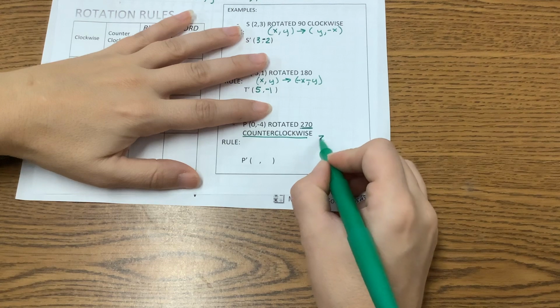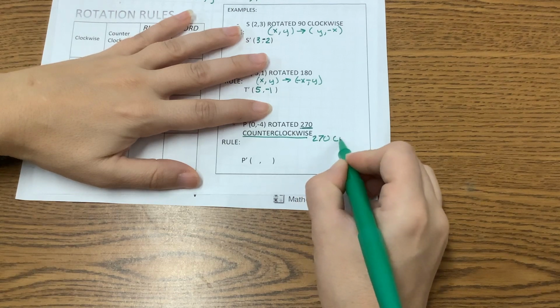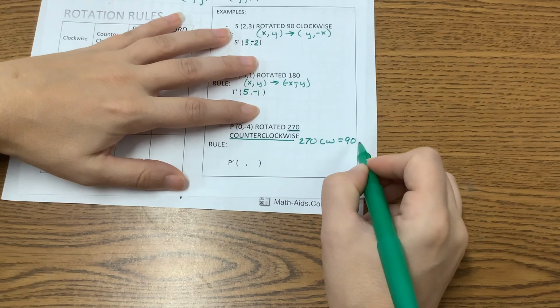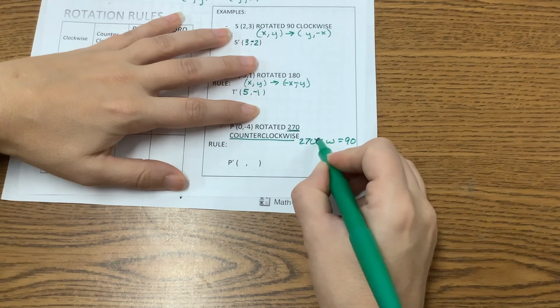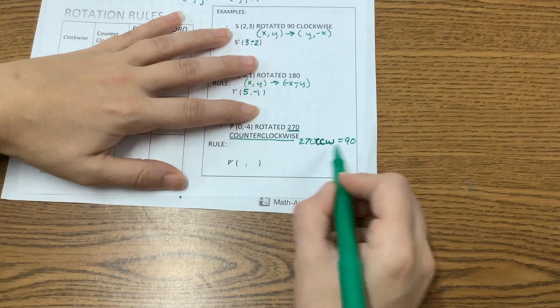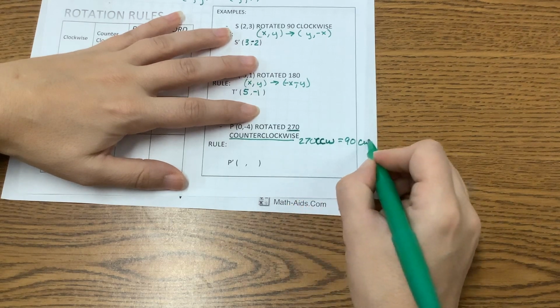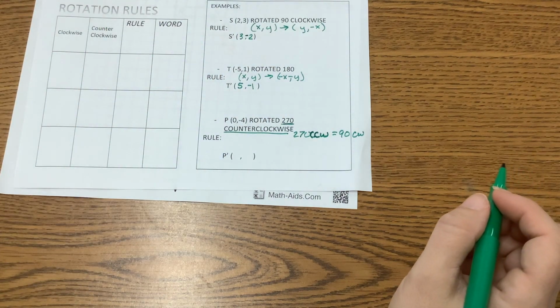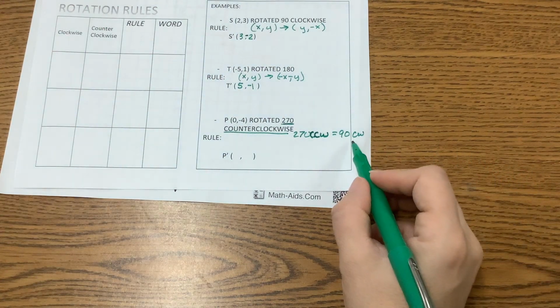Same thing, 270 counterclockwise, CCW, is the same thing as 90 degrees clockwise. So we can just use the rule that is written in pink up here.